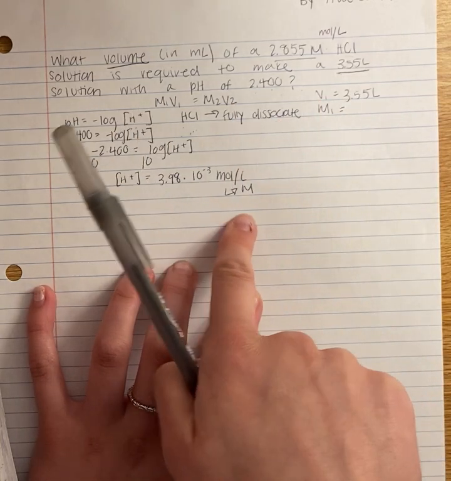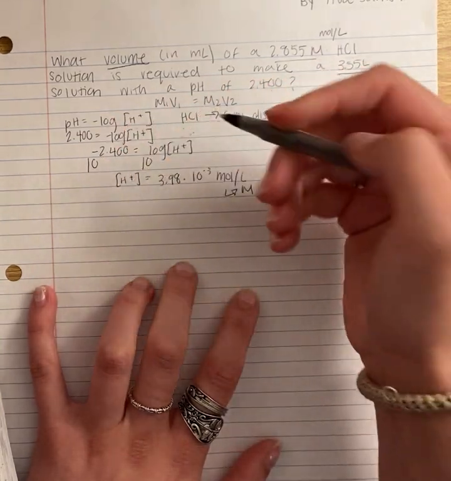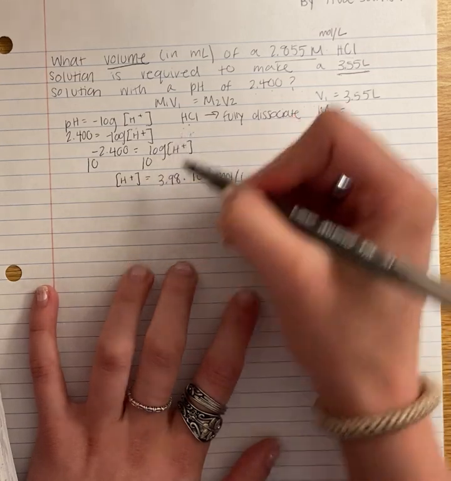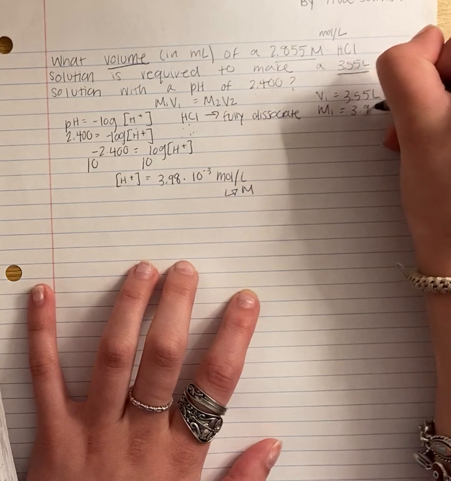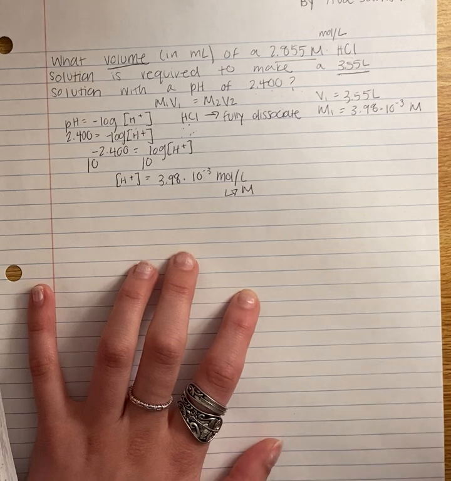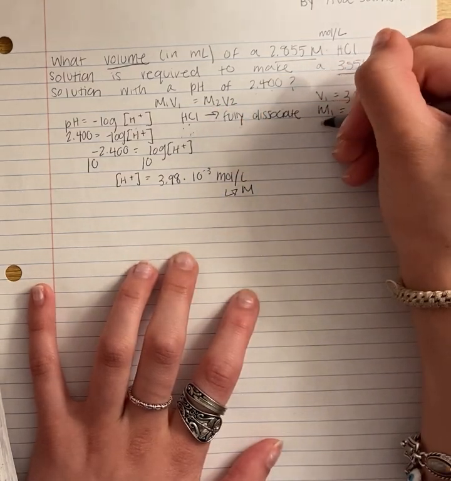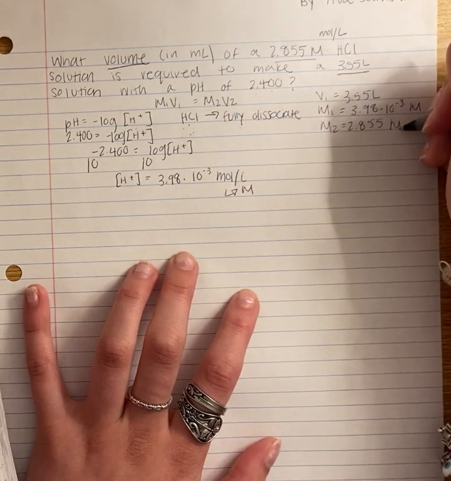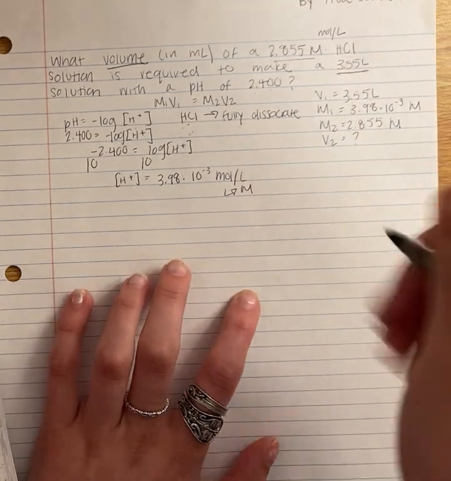Now that we have the molarity of the H plus ions, we can say that that is also the molarity of the HCl solution because it's a strong acid. So our M1 is going to be 3.98 times 10 to the negative 3 molar. Now for our M2V2, we know that we have M2, which is 2.855 molar, but V2 is what we are trying to answer with this question.